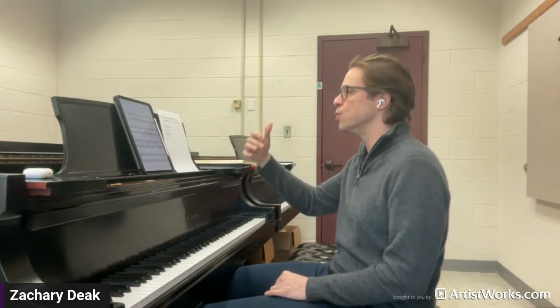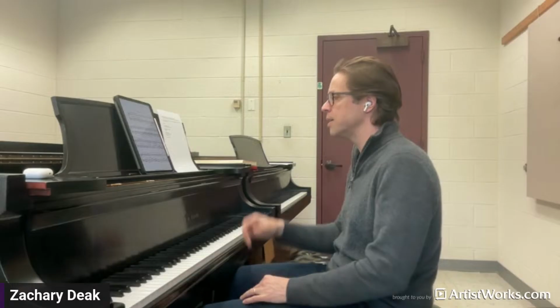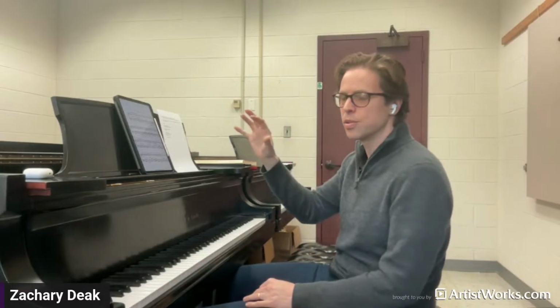The left hand, very soft, very gentle, very quiet, and the right hand, this beautiful melody. So this is the Rêverie by Debussy, just a little bit of the beginning, and I'll jump to a later section.